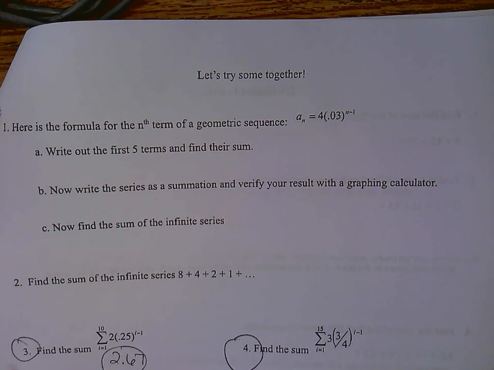This is the page that we were on before lunch, right? We did number 3 and 7 together. I'm just going back up to number 1. This is a geometric sequence. Write out the first 5 terms. So you plug in 1, plug in 2, plug in 3. They're going to be small decimals.